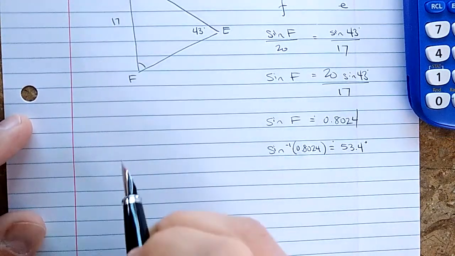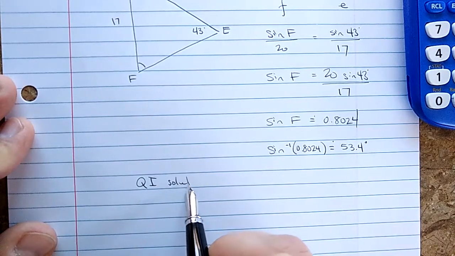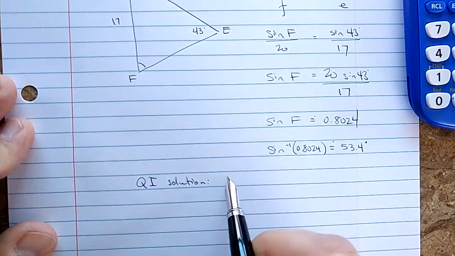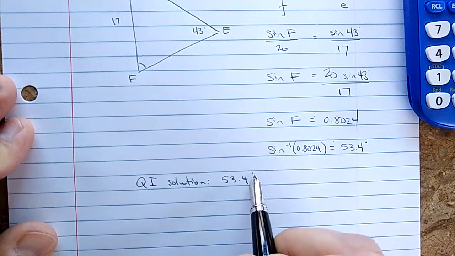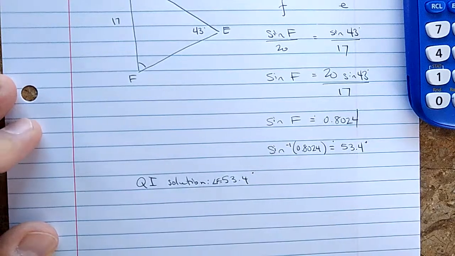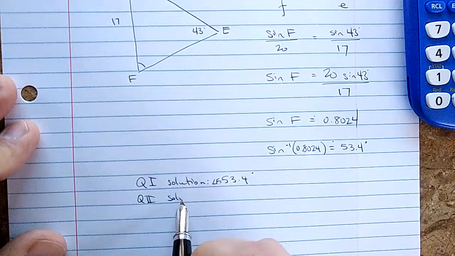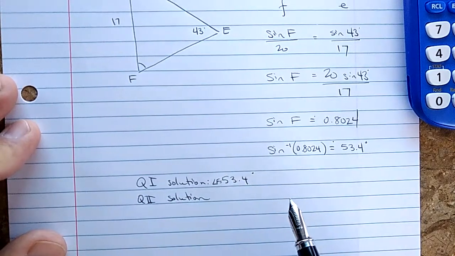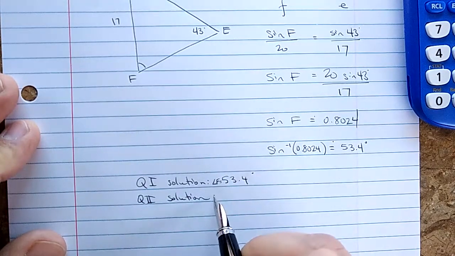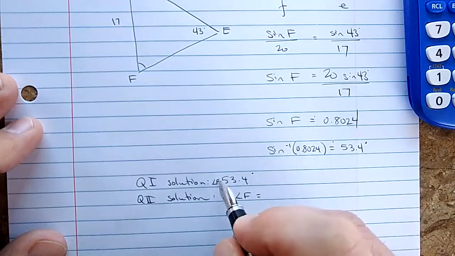Okay, so now here's how we continue. The quadrant 1 solution is 53.4 degrees. Or rather, I should say angle F is 53.4 degrees. For the quadrant 2 solution, we know there is one because this is the ambiguous case. Angle F is the related angle in quadrant 2.